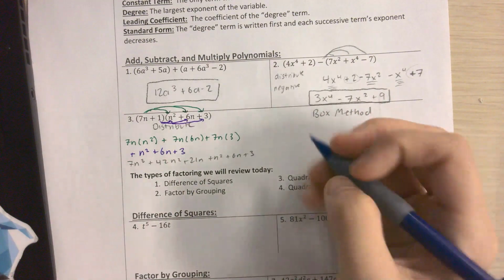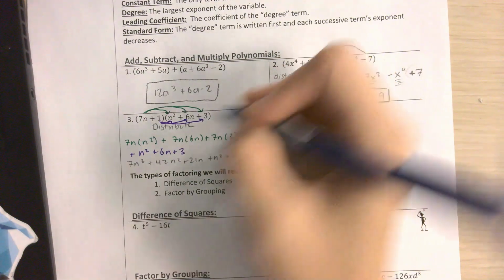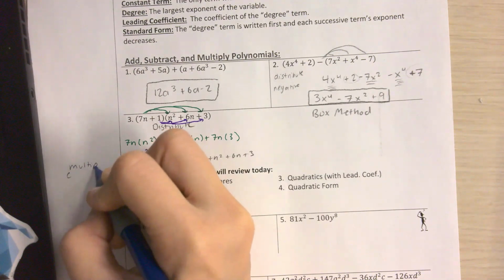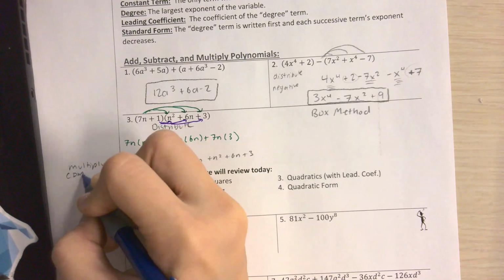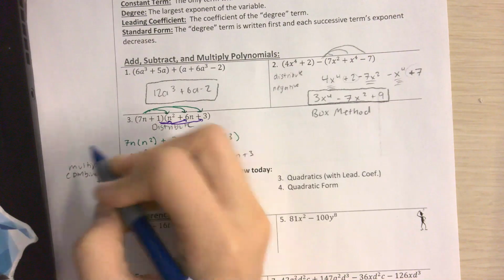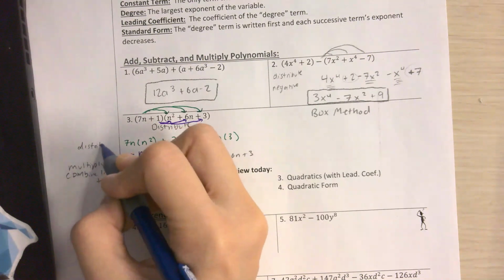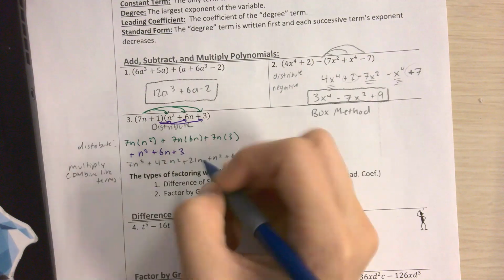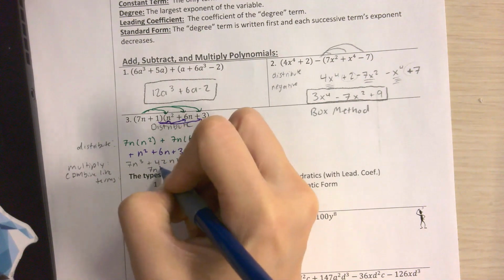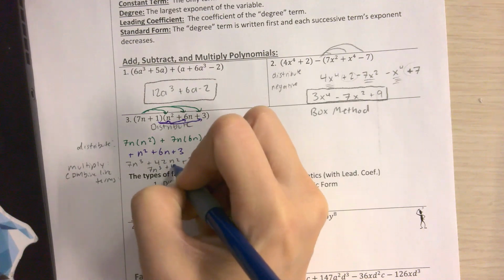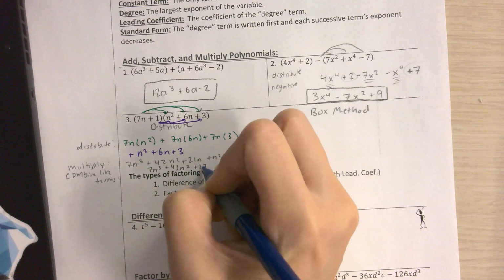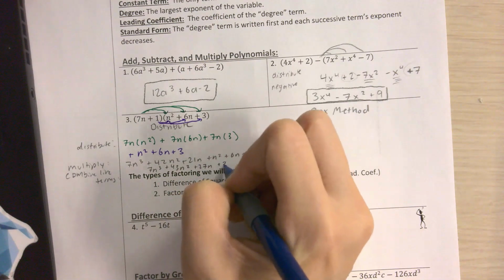And then finally we combine like terms. Alright, this is the distribute step. It's a little cramped here, sorry, but we have 7n cubed plus 43n squared plus 27n plus 3.